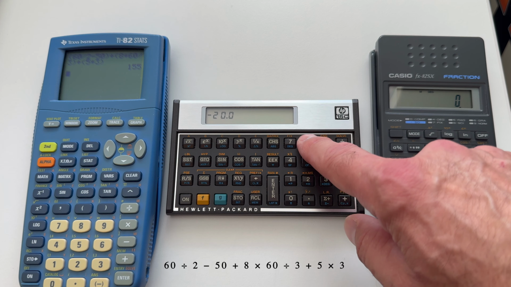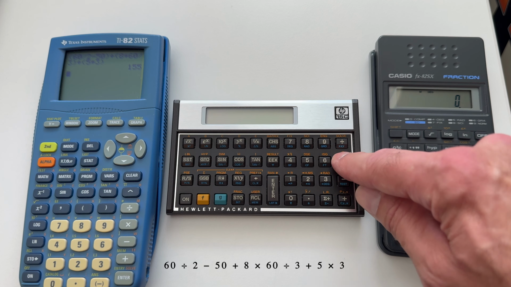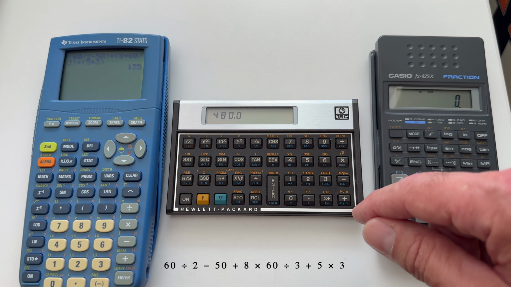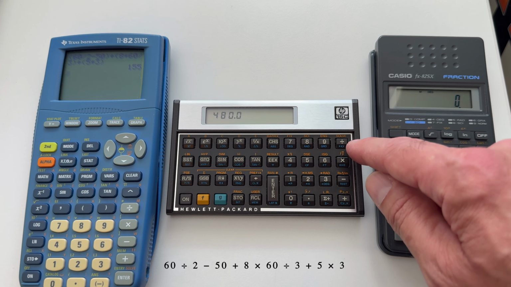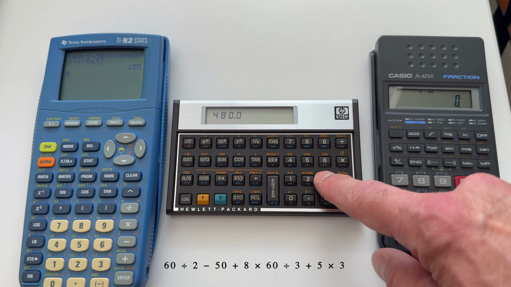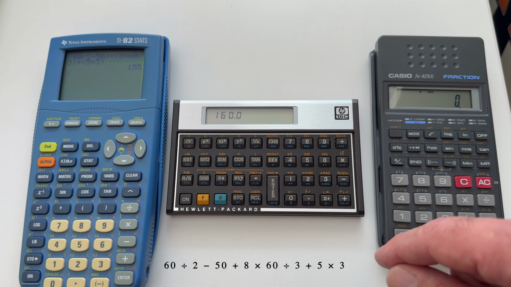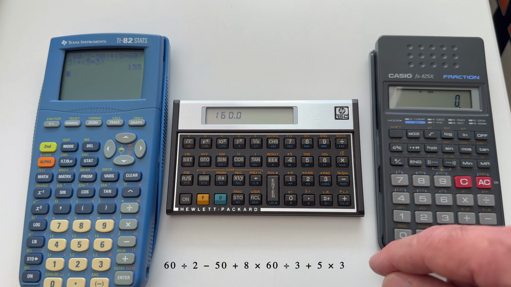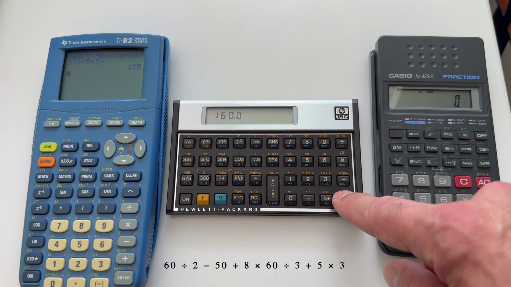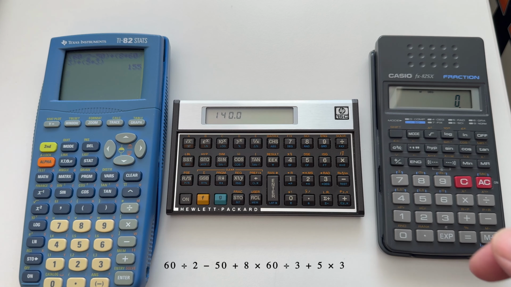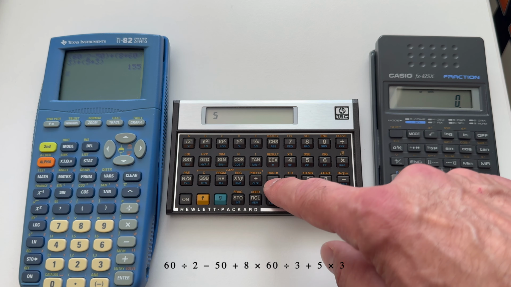So the next step would be 8, enter, 60 times, which gives us 480, and now we want to divide that by the number 3, which means we punch in 3, divide. Now we are at 160, and now we still have the minus 20 left, so we have to add the minus 20, which gives us 140, and now we have 5, enter.